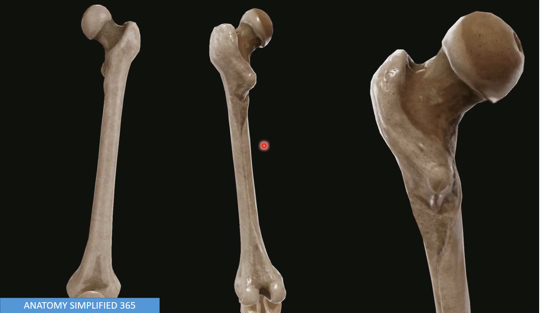Then from this view, this is the posterior view of the femur. We have the head of the femur, the neck here still, the greater trochanter, lesser trochanter, and the intertrochanteric crest, we have it right here. Then below the lesser trochanter, we have a pectineal line that is here.